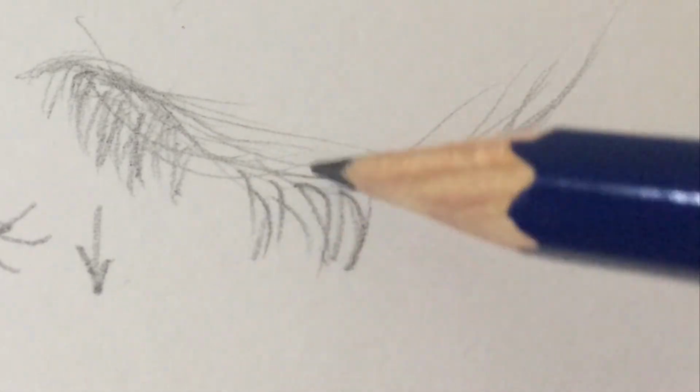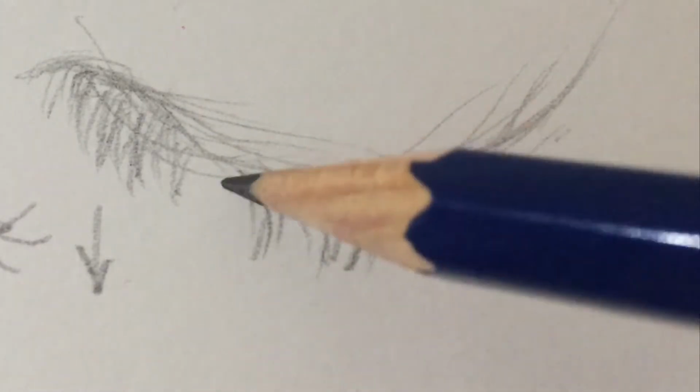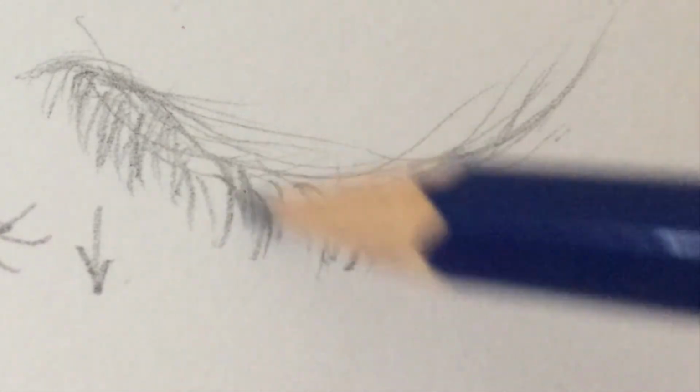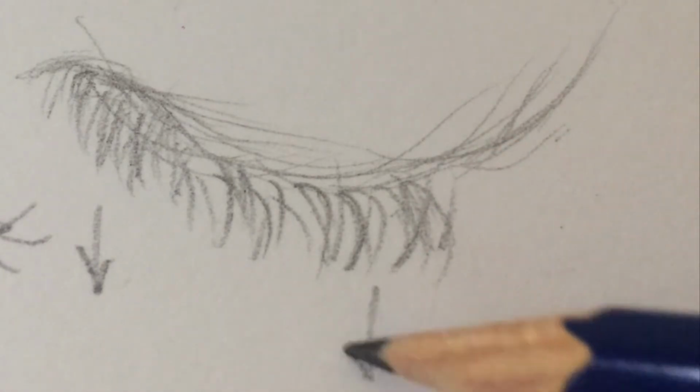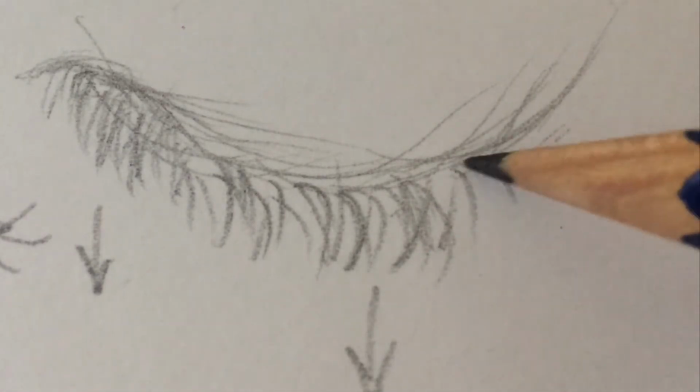Next are the eyelash hairs in the middle. These hairs are going directly downwards and they do not flow in any sort of direction. This is where the hairs are the most full, so draw a lot of the hairs here.